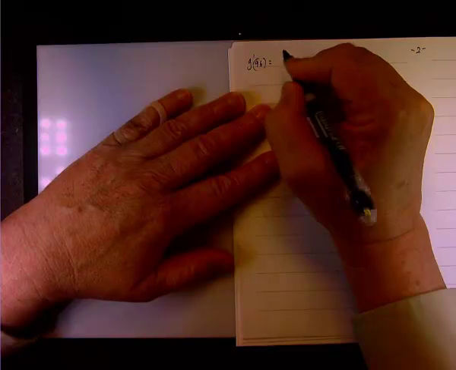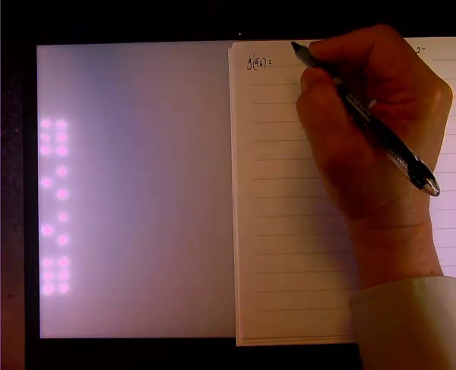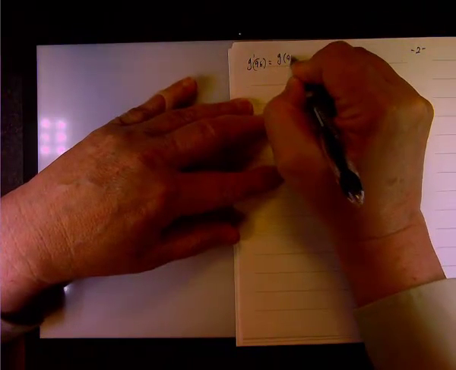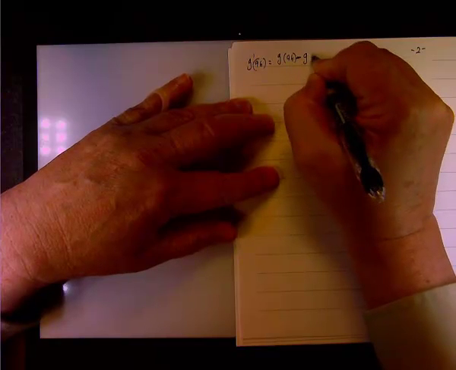So on the next page, we'll write the following. G prime of 96 will be, now we can drop the limit because we have a specific value of h.